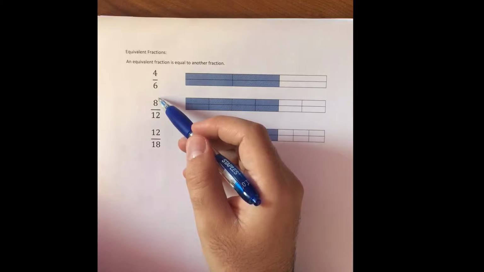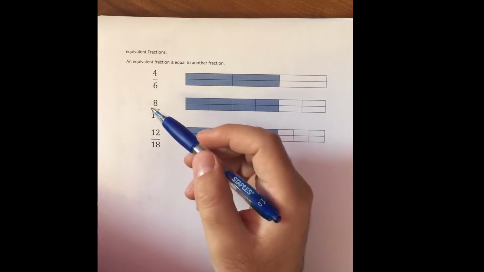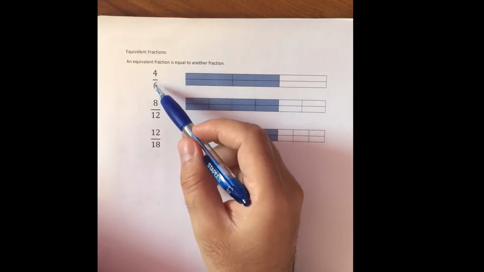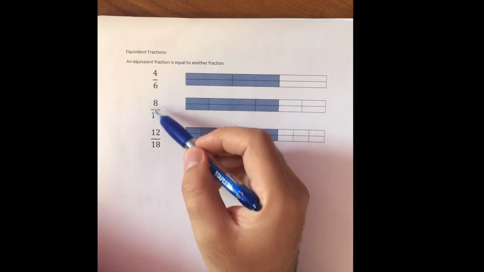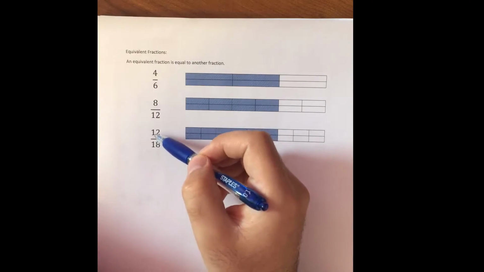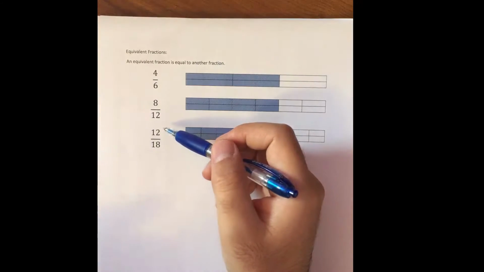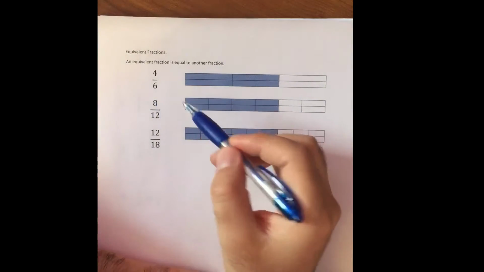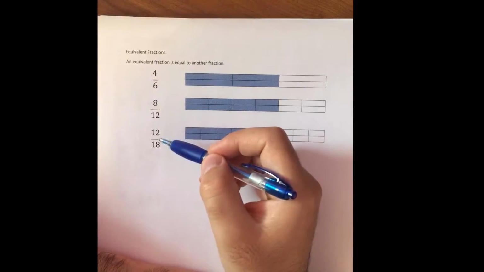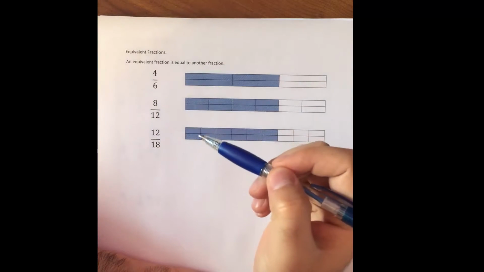Another way of checking this is if you divide it in a calculator, say 4 divided by 6 is the same as 8 divided by 12 is the same as 12 divided by 18. So an equivalent fraction is basically a multiple of the same fraction.